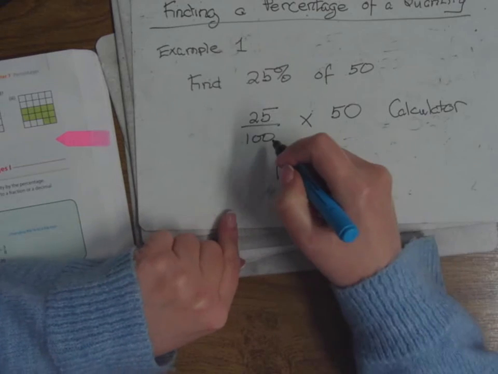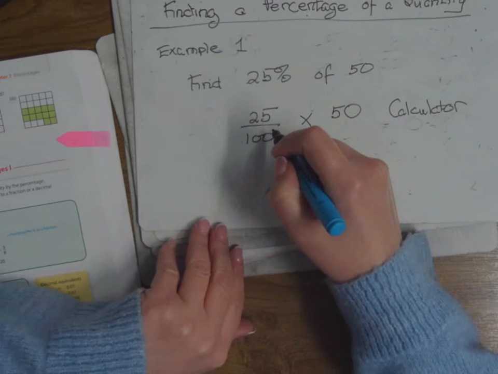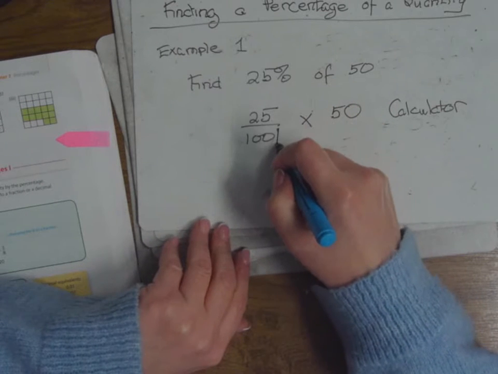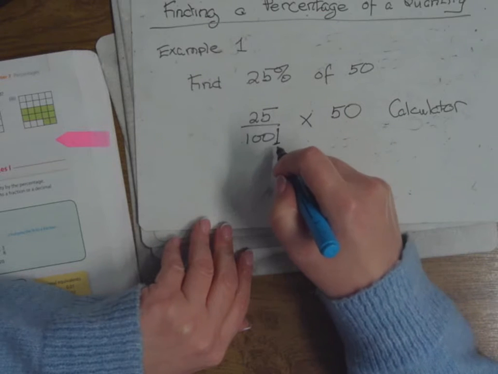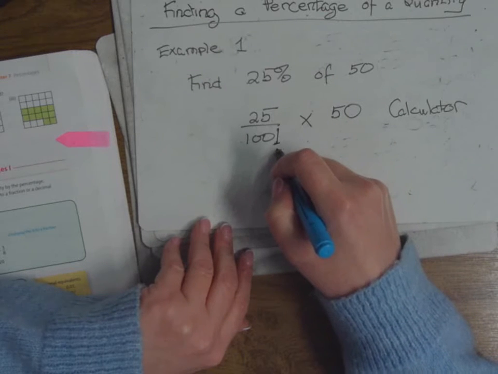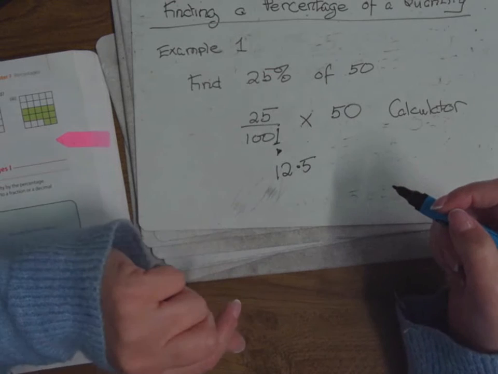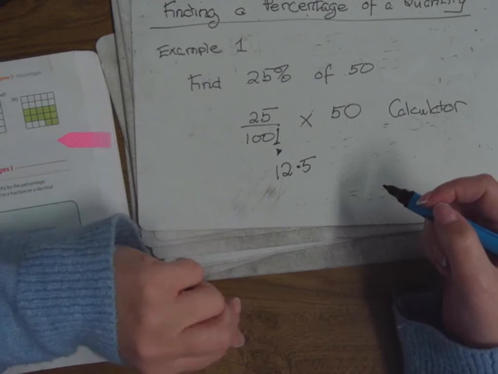Right? And don't forget, when you put in the fraction button and you press the 25 on top and the 100 down on the bottom, the cursor is flashing there. So you need to press the over arrow to get it back up top. Do you all remember that? Has everyone got 12.5?